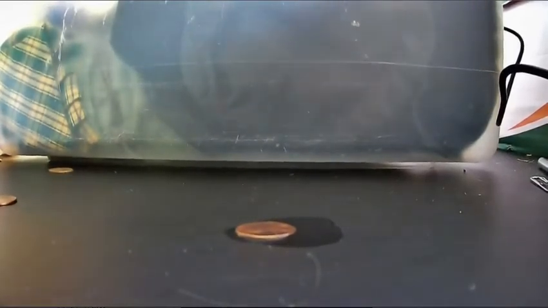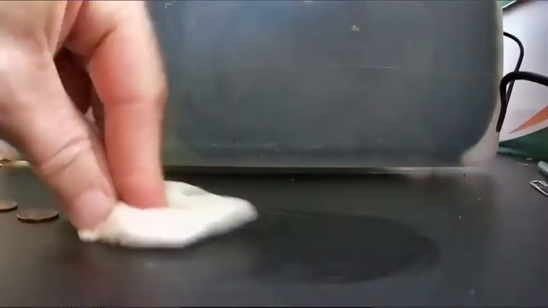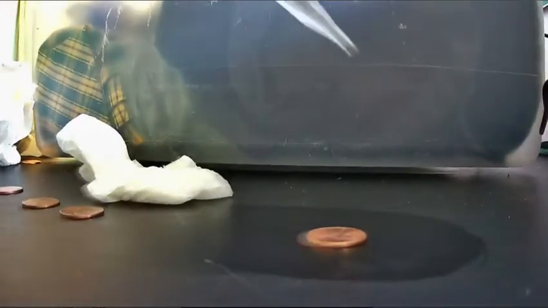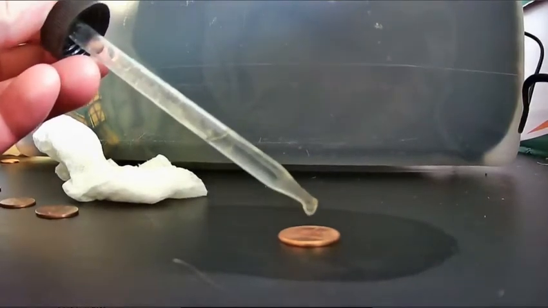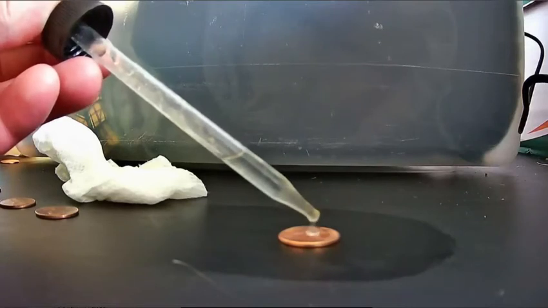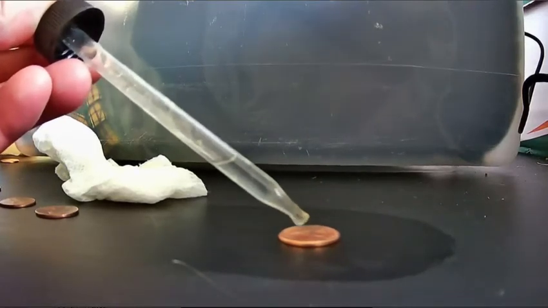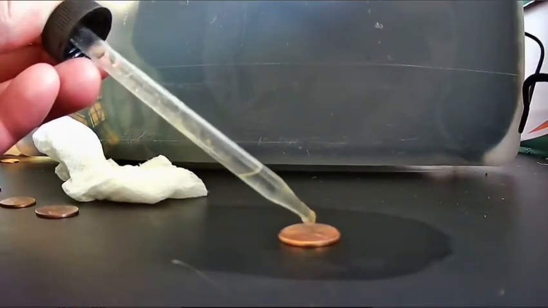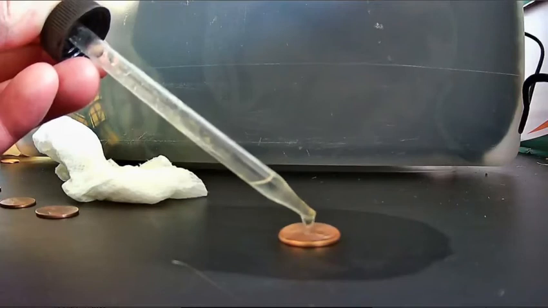Now I'm going to do the same thing 2 more times with soapy water. I have another penny here that's nice and dry, so I can do that now. Okay. 1, 2, 3, 4, 5, 6, 7, 8, 9, 10, 11, 12, 13, 14, 15, 16, 17, 18, 19, 20, 21.